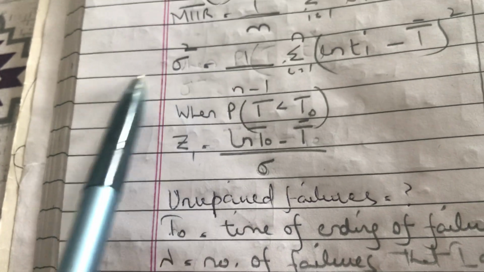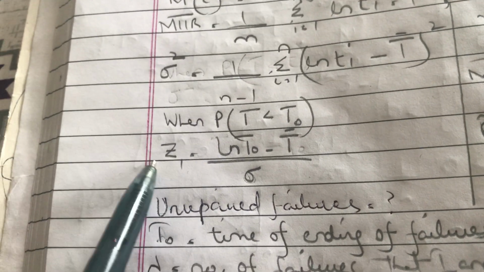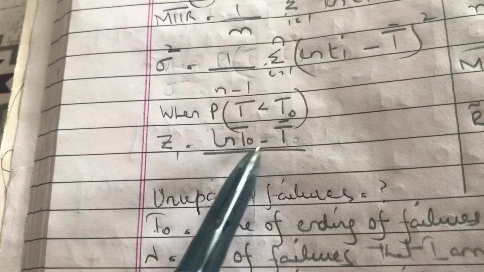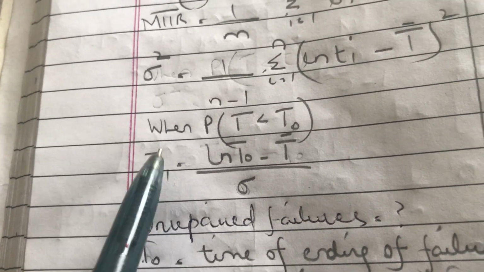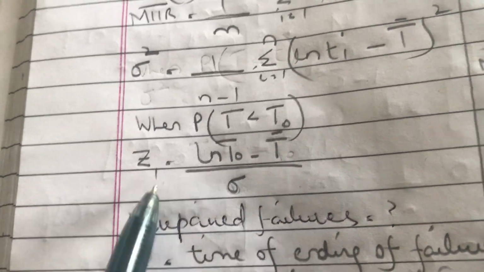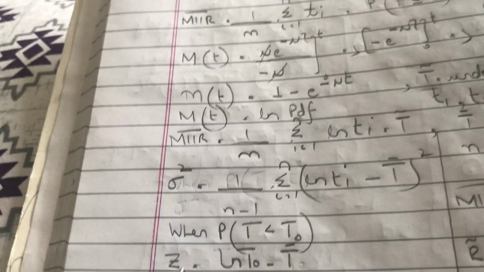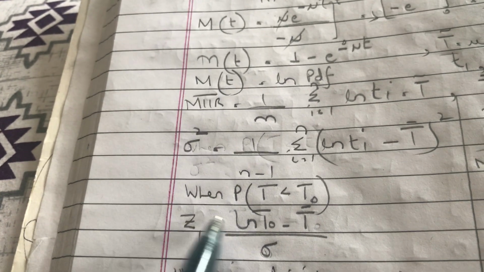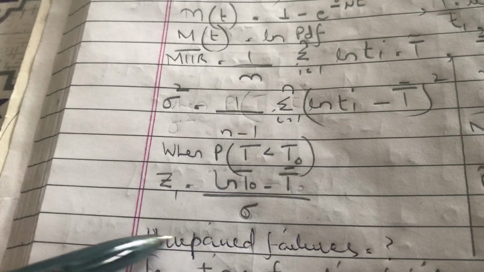Okay, so that was for the variance sigma square, and now we are doing it for z1, so there would be no square present. So z1 equals ln t0 minus the mean, over sigma. So this is the way of writing our log normal PDF, our empty function. This is the way of writing our empty function in the form of log normal PDF. So that's our final answer.